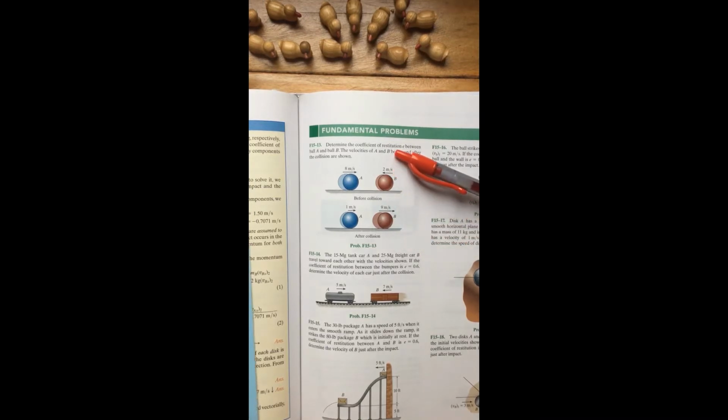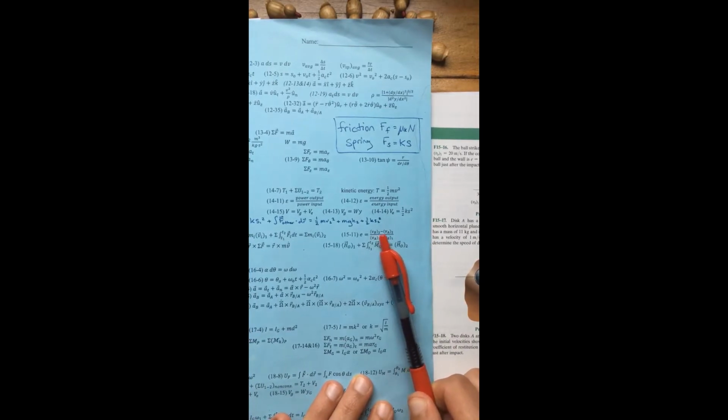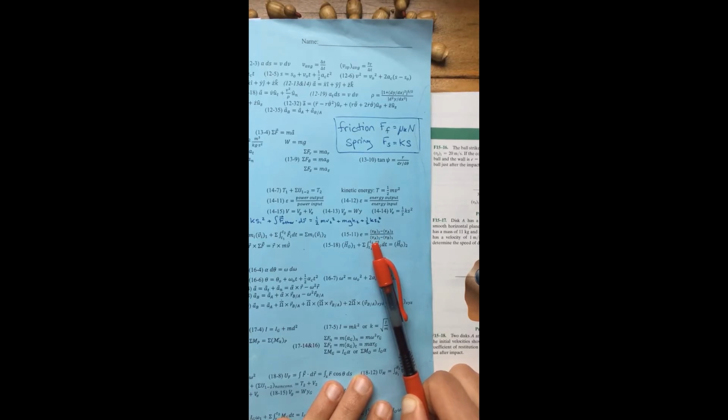The equation for the coefficient of restitution is equation 15-11. That's given to you on your equation sheet. This is the final velocity of object B minus the final velocity of object A over the initial velocity of object A minus the initial velocity of object B. So we have the difference of the velocities after the impulse divided by the difference in the velocities before the impulse. And if we have B first in the numerator, then we have A first in the denominator.